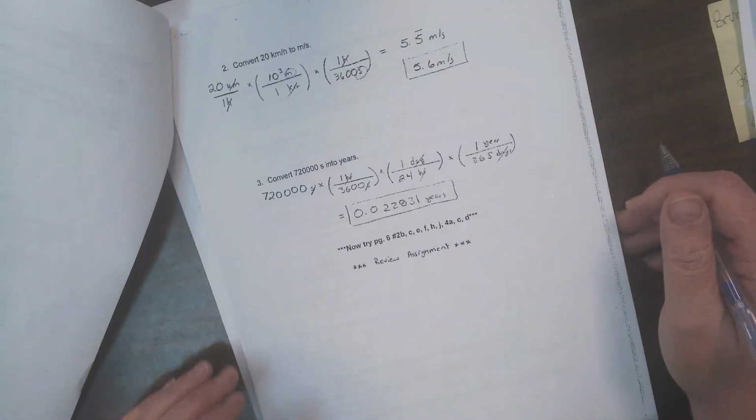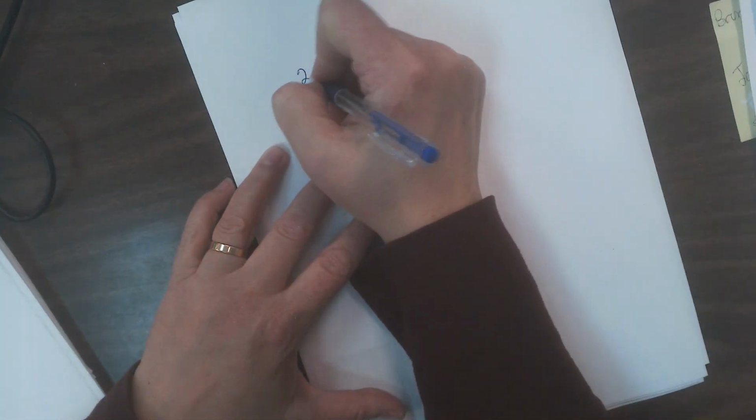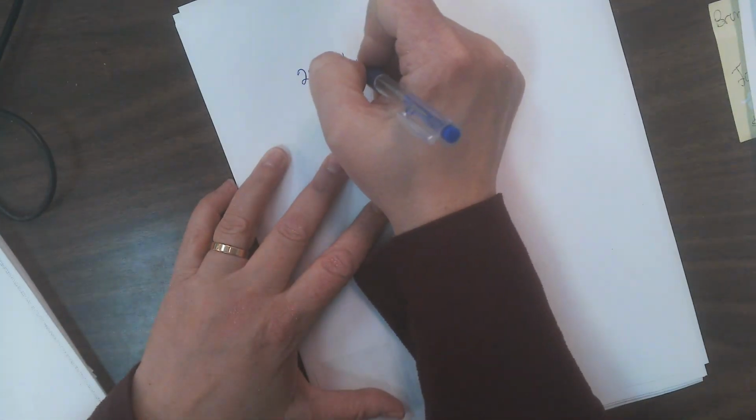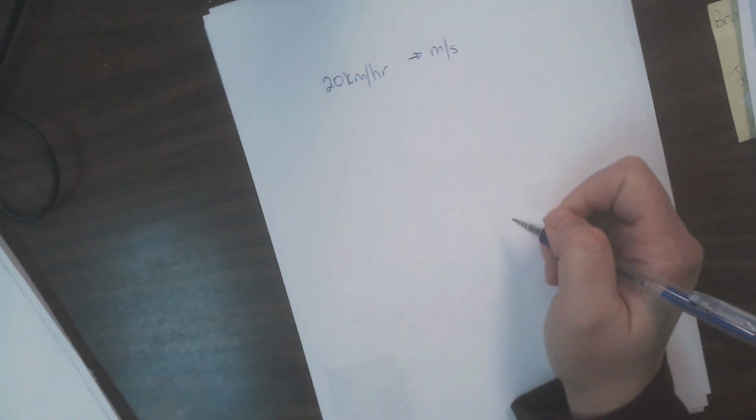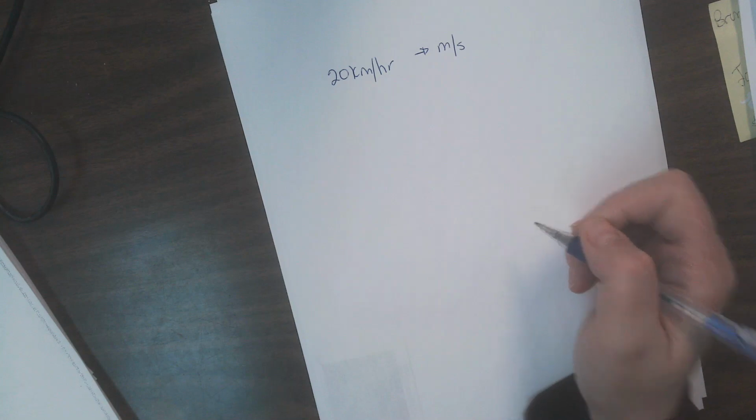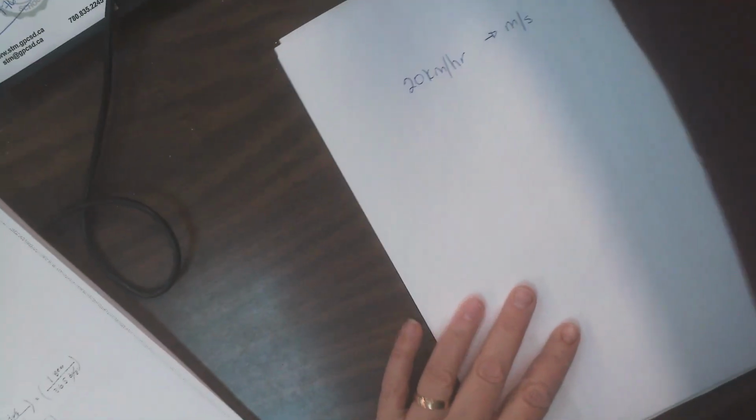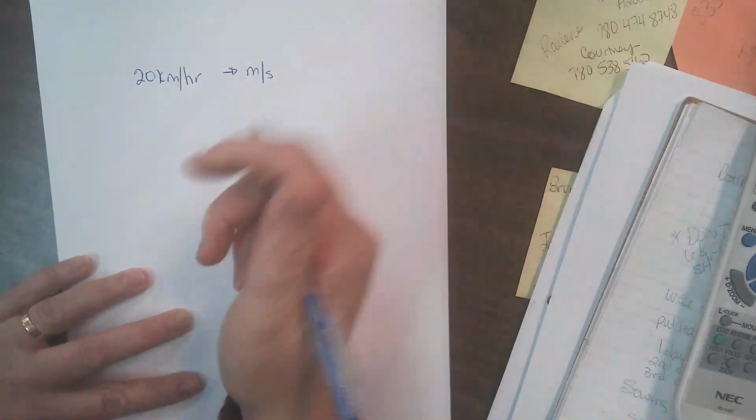When we look here at converting 20 kilometers per hour to meters per second, we're going to do this strictly through unit analysis. I'll turn it this way. Nope. This way. There we go.